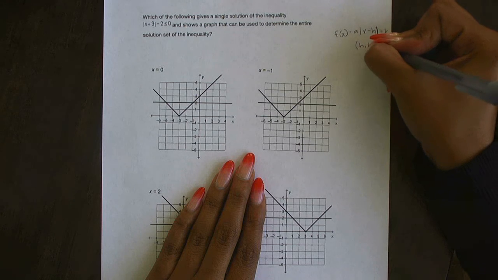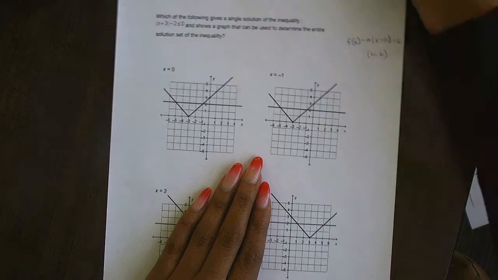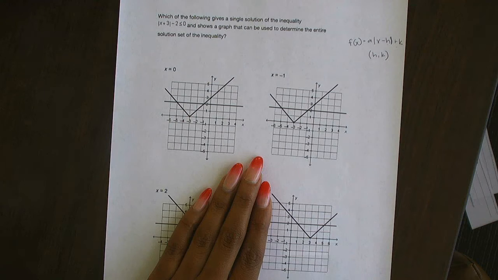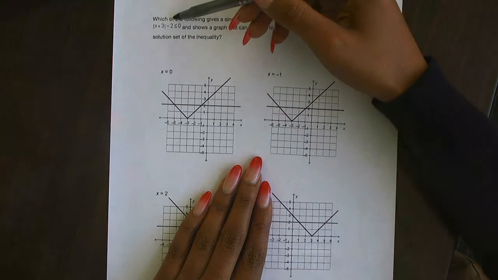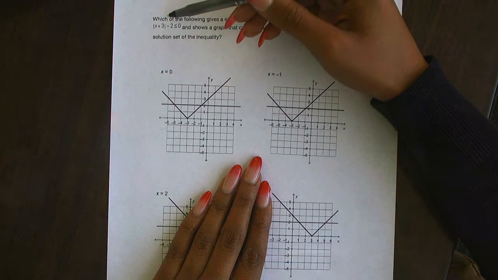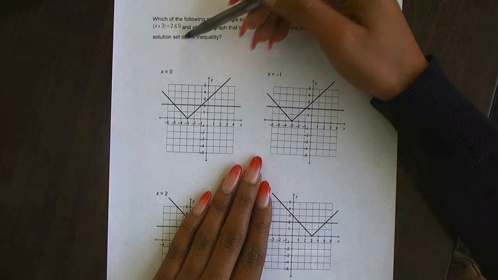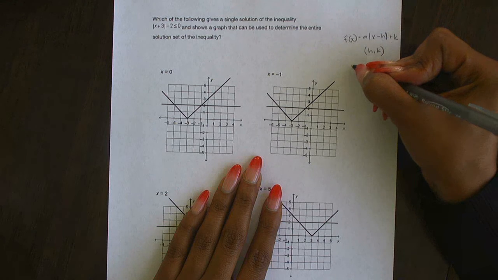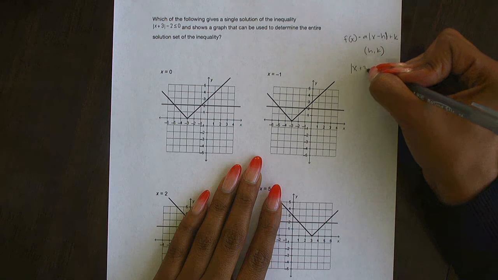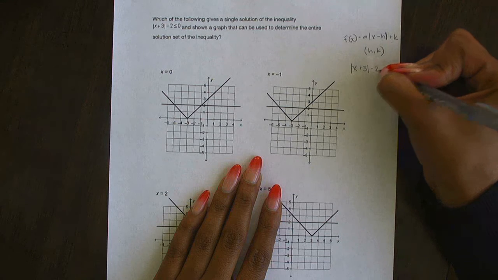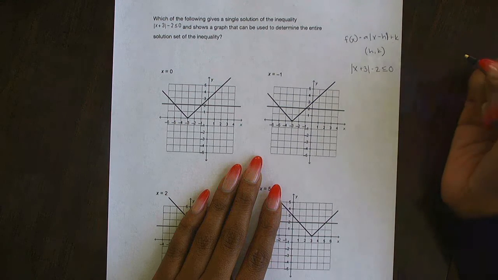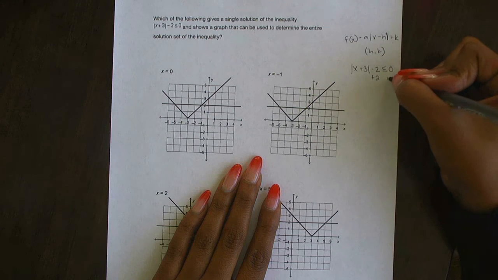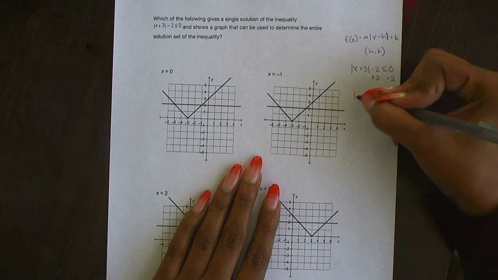Now I know we have an inequality, and when I'm working with graphing such inequalities, what I have to do is first put this into a standard form of inequality by moving this value of 2 over. So if I have the absolute value of x plus 3 minus 2, which is less than or equal to 0, in order for me to figure out what this would look like on the graph, the first thing I want to do is add 2 on both sides, so I'm just left with my absolute value on one side of the equation.